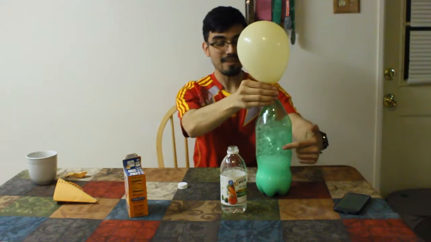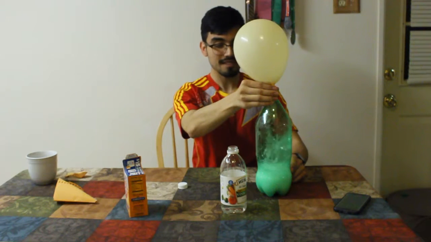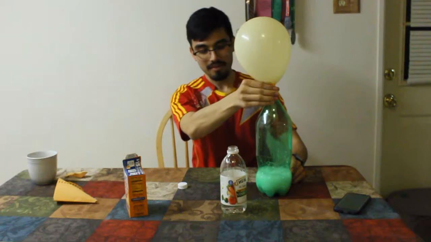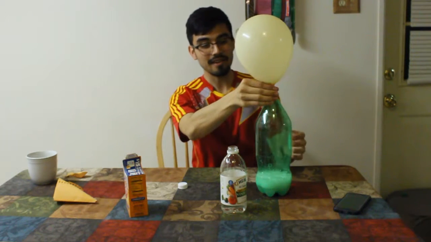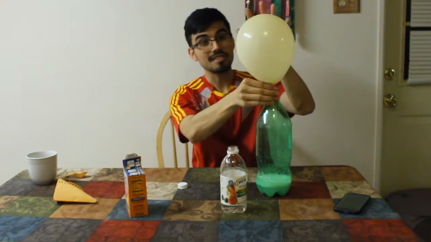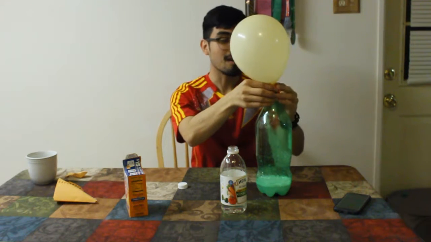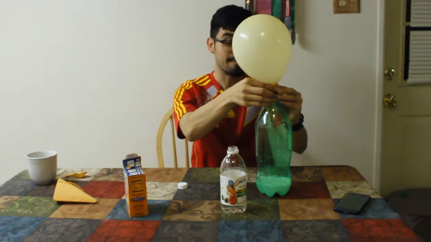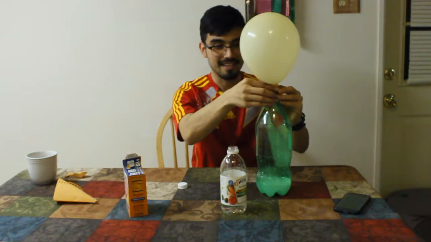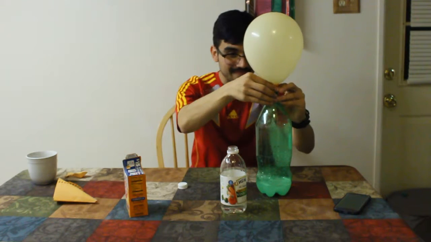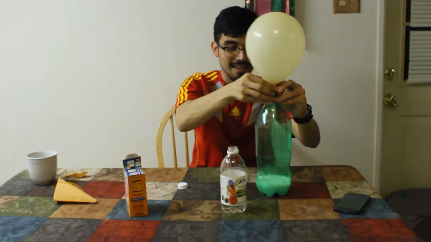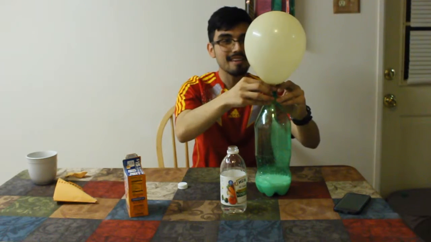As you can see, the reaction when the vinegar mixes in with the baking soda and carbon dioxide is produced, which is making the balloon fill with air. Fascinating. Very awesome. Still some baking soda in there.